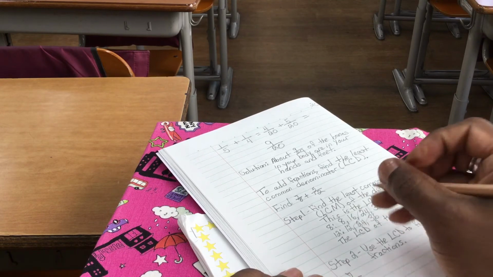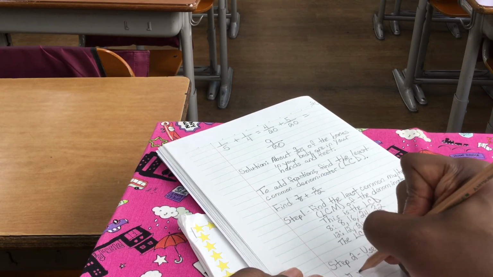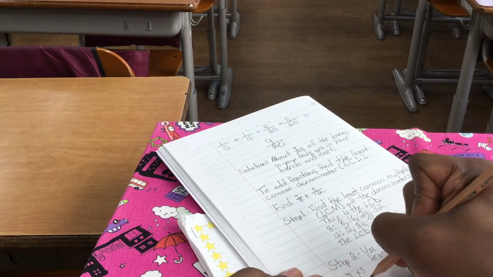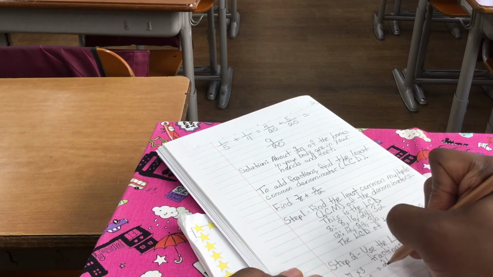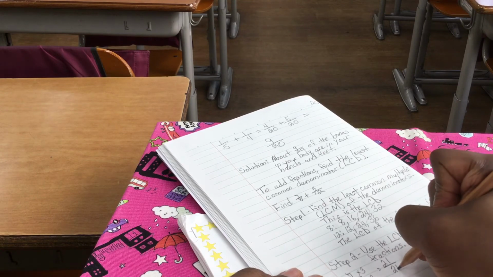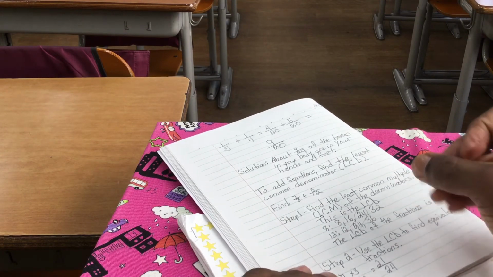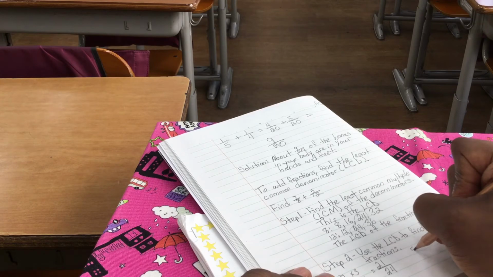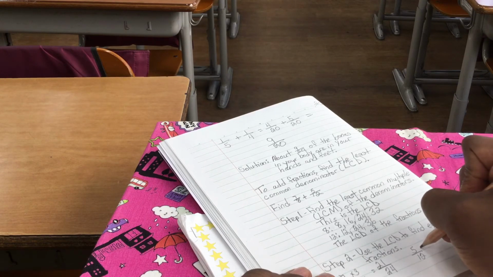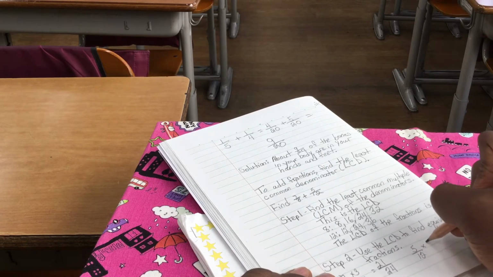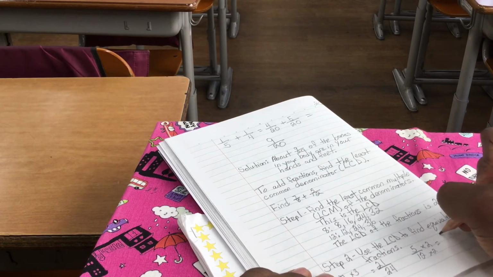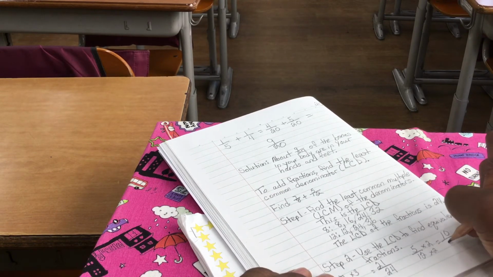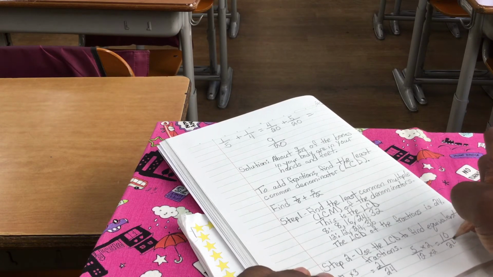I'll write it big. And I'm going to multiply the numerator and denominator by 3. That's going to give me 21 over 24. Now I'm going to do the same thing with 5/12, except I will multiply the numerator and the denominator by 2. That's going to give me 10 24ths.